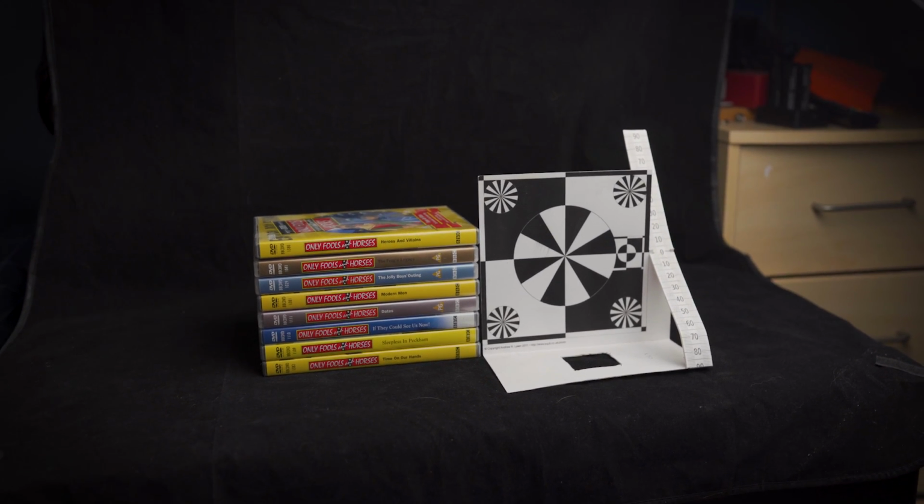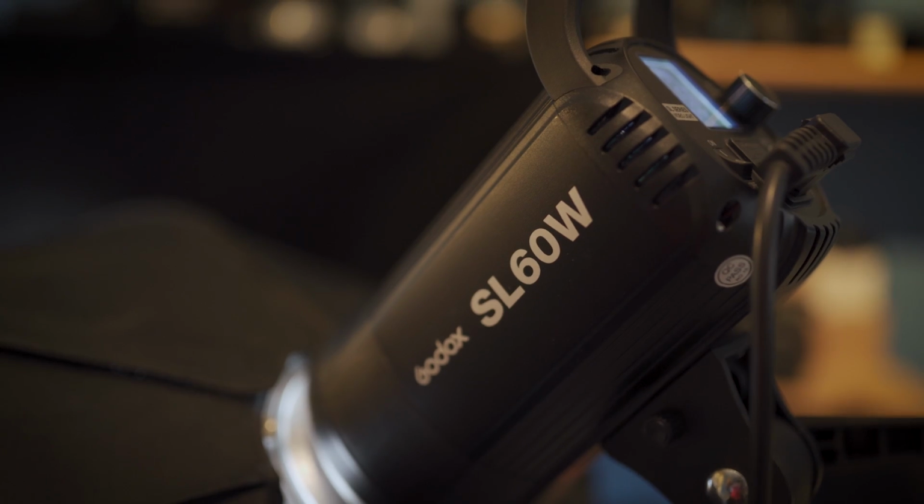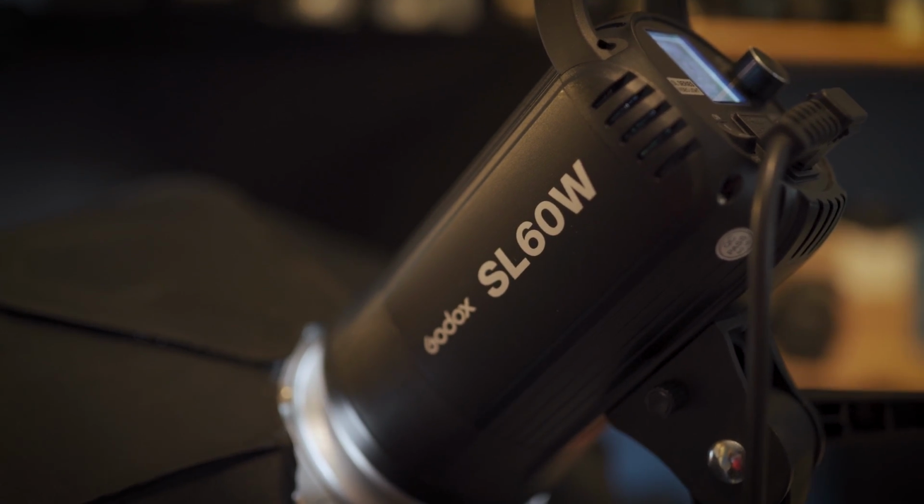I basically put those in line with the test chart so that it gave me some clear detail writing and also different colors to deal with as well. That whole setup was set on a completely black background. So the background is completely void of anything, so you'll be able to see noise a lot clearer there. And the whole thing was lit with my Godox SW60 LED light at a continuous output.